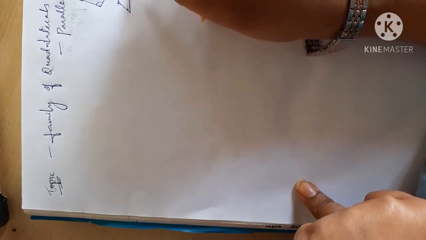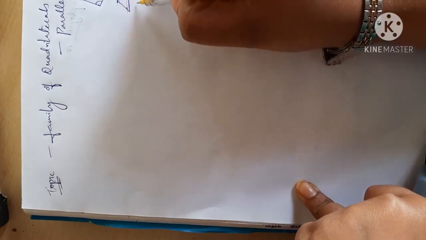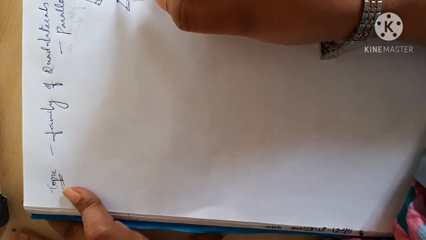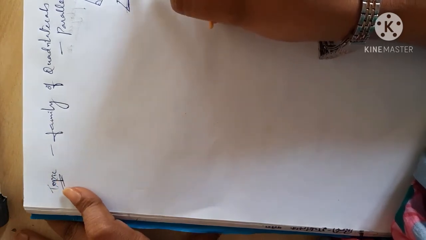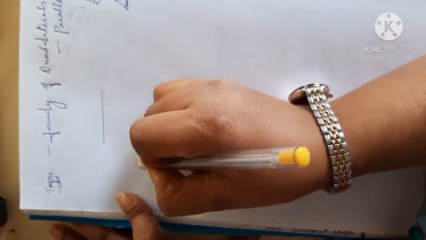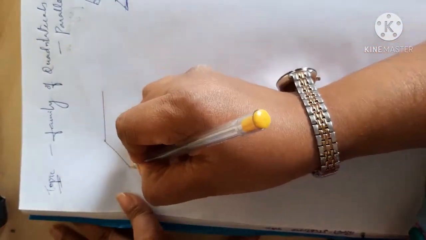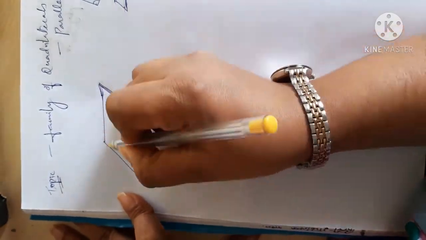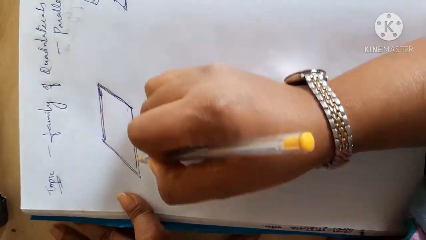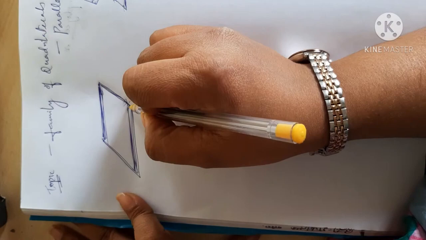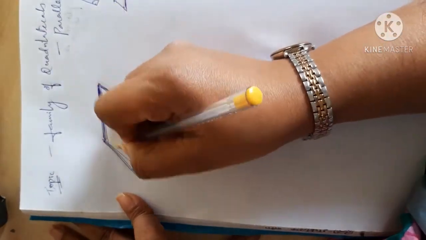You can check. Now, how does a trapezium turn into a parallelogram? In a trapezium only one pair of opposite sides are parallel, whereas a parallelogram means, I am not drawing properly, this is one pair of opposite sides that are parallel, and another pair of opposite sides are also parallel.